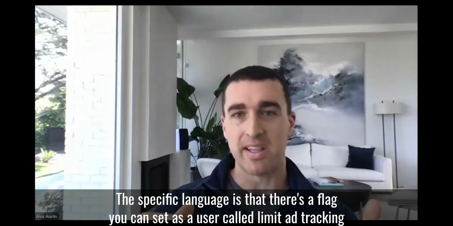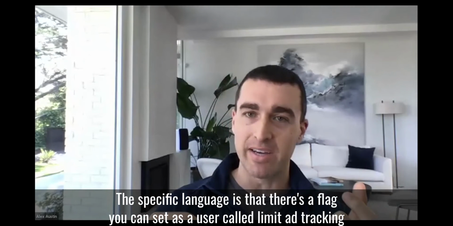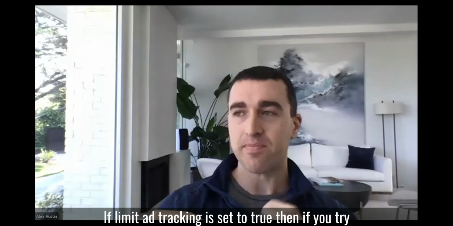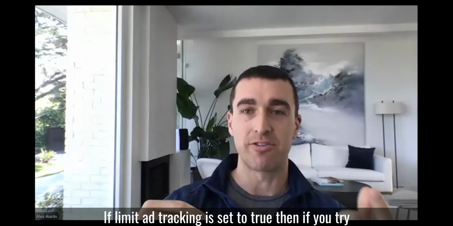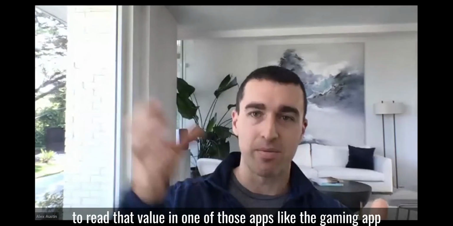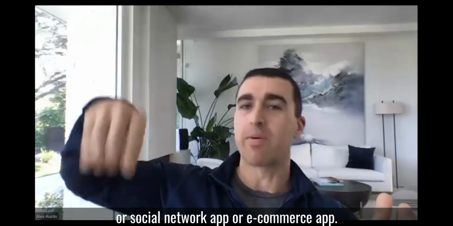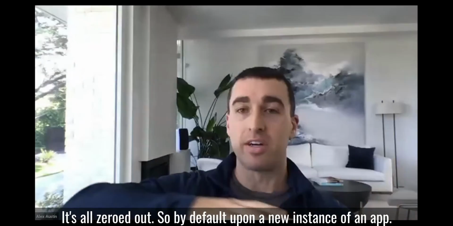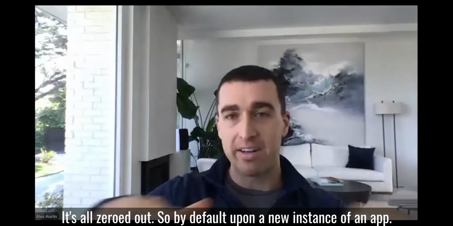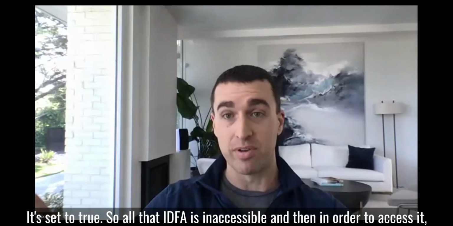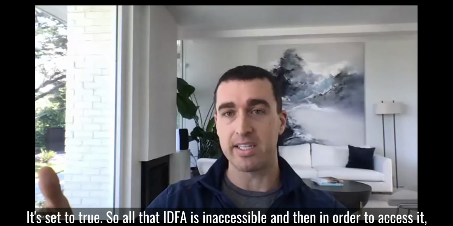The specific language is that there's a flag you can set as a user called limit ad tracking. If limit ad tracking is set to true, then if you try to read that value in one of those apps, like the gaming app or social network app or e-commerce app, it's all zeroed out. So by default, upon a new instance of an app, it's set to true. So all of that IDFA is inaccessible.